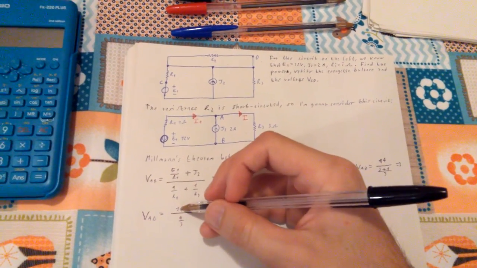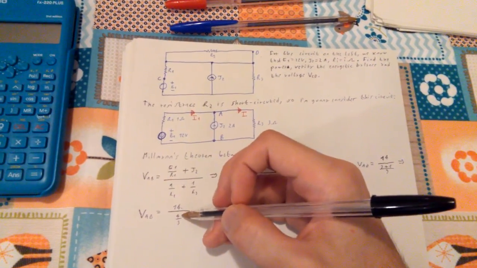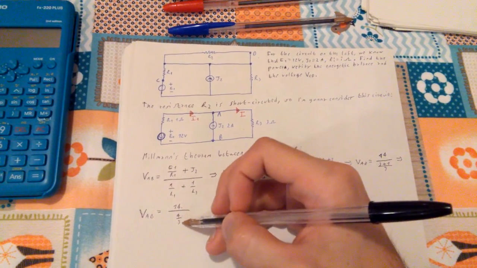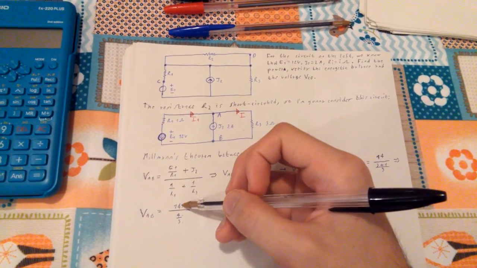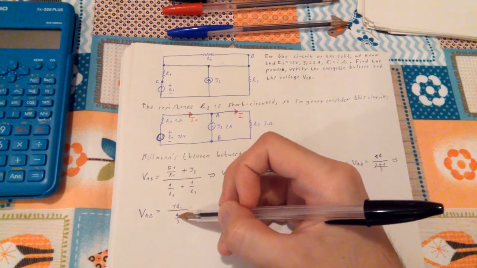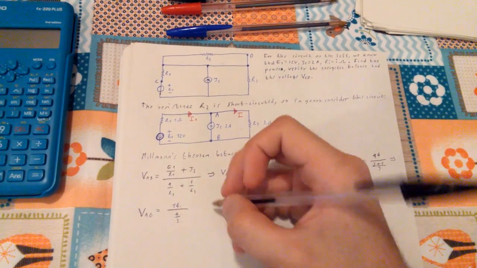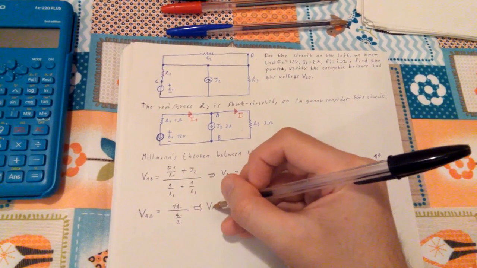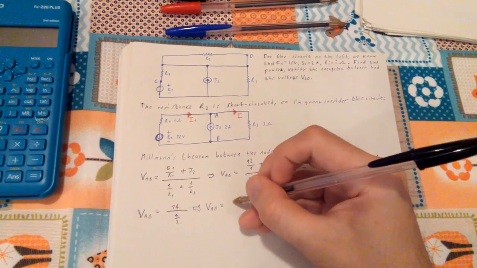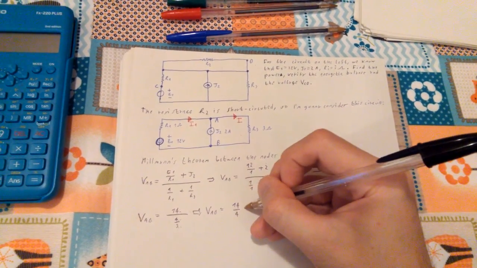So now if you have a number over a fraction, you can basically say, okay, this is 14 over 4, everything multiplied by 3. So VAB is basically 14 over 4, everything times 3.